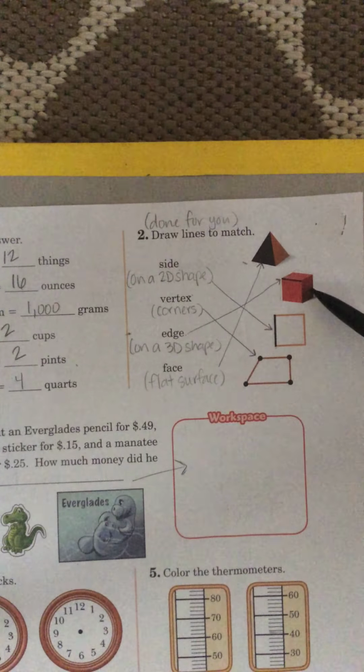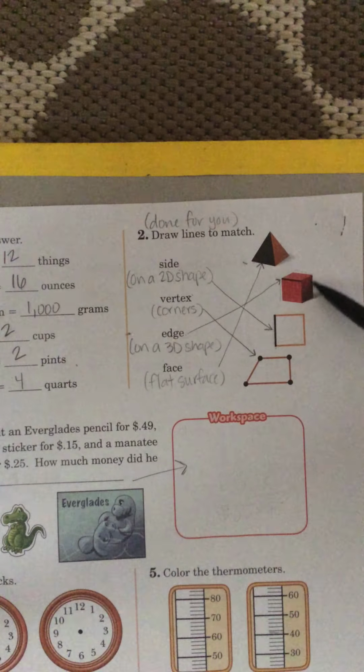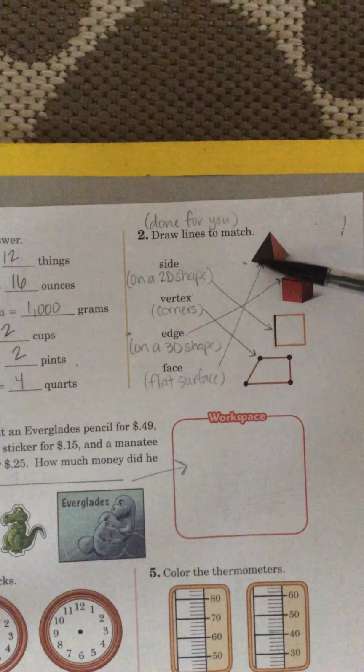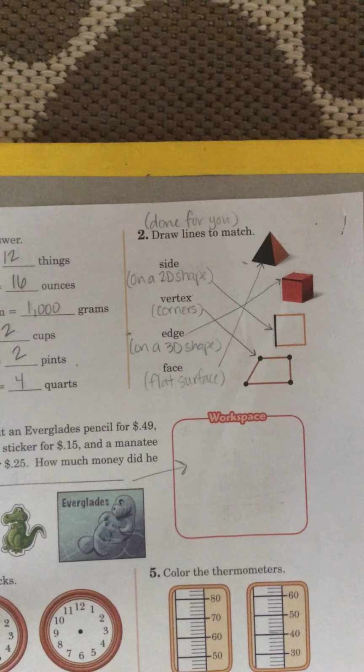An edge would be found on a 3D shape like a cube. Edges are where all of the parts meet. And a face is a flat surface of a 3D shape. Like this flat side that's a triangle is considered a face.